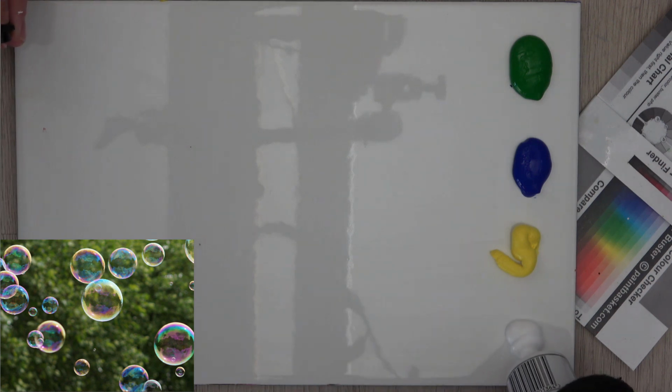And possibly some white. So I'm painting in acrylic today. You could paint along in oil. You would just need to wait for your background to dry before continuing with the bubbles.